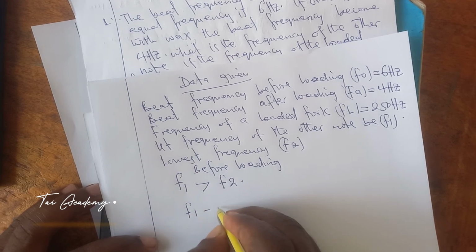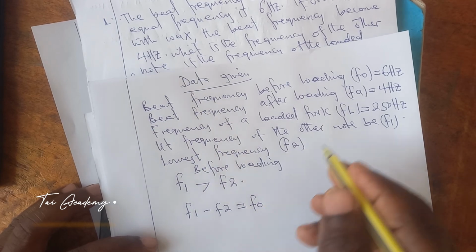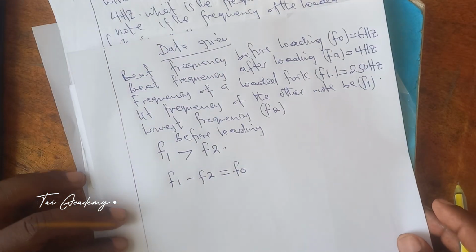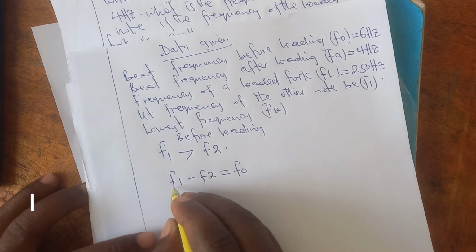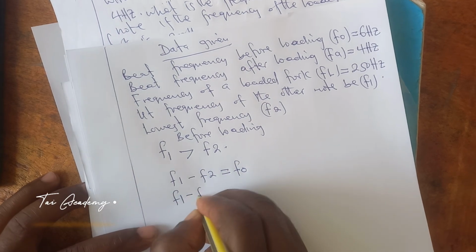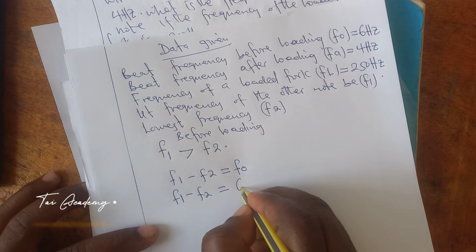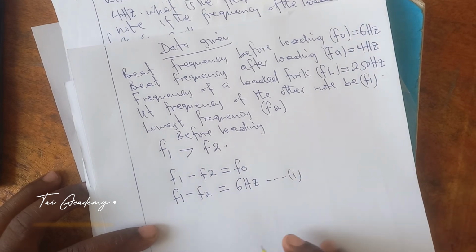So frequency 1 minus frequency 2 equals the beat frequency before loading, which is 6 Hz. We can call this equation 1.